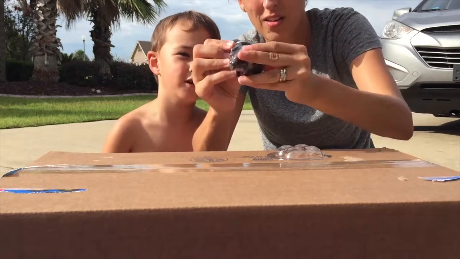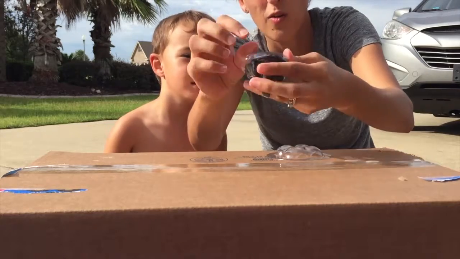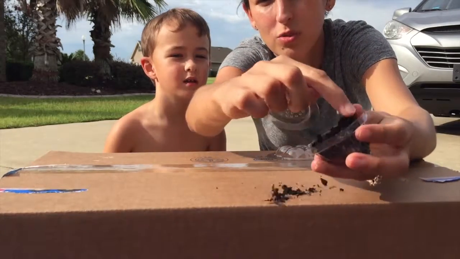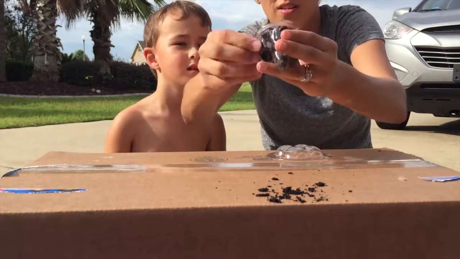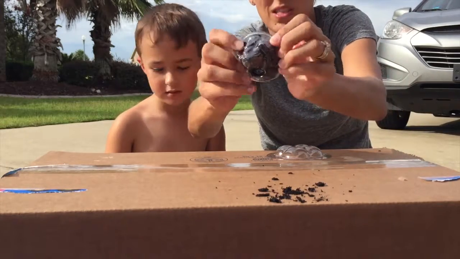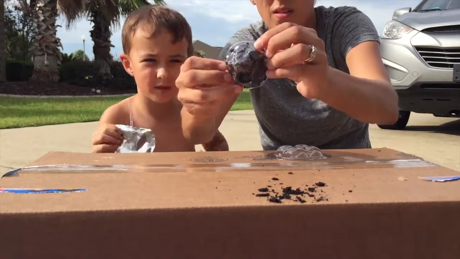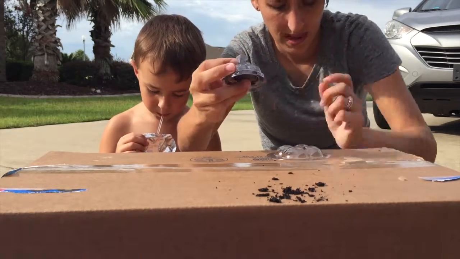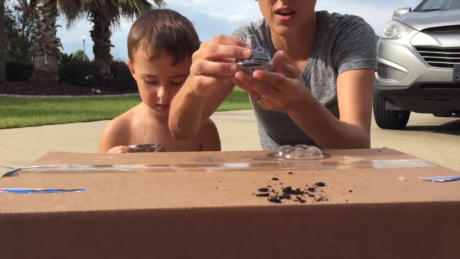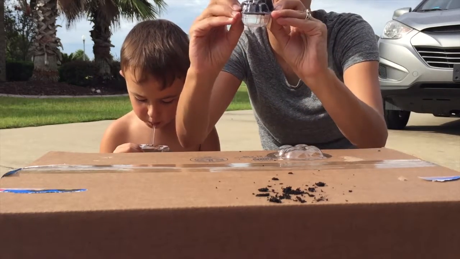I think some dirt might fall out. I might have told Jacob to put just a little too much dirt in there, so we're going to empty a little bit of the dirt out. Okay. Squeeze this back up. Okay, so this is going to represent the land that we have. And we're going to put it on our little base, so it's all sealed in there.